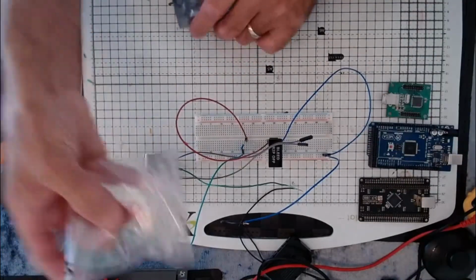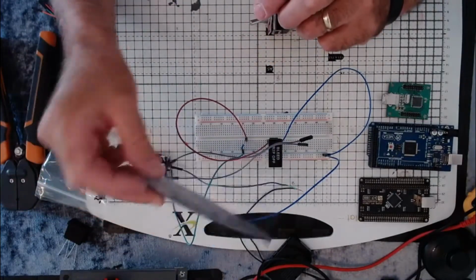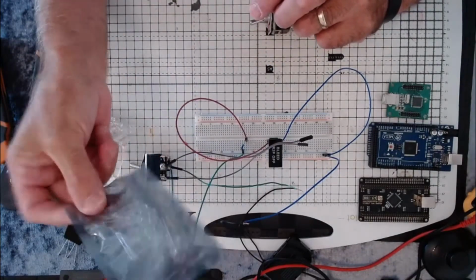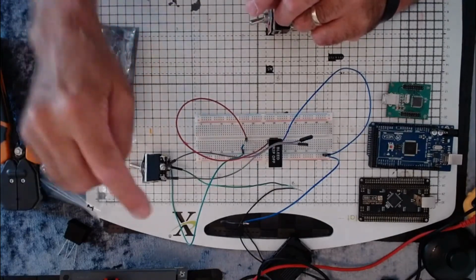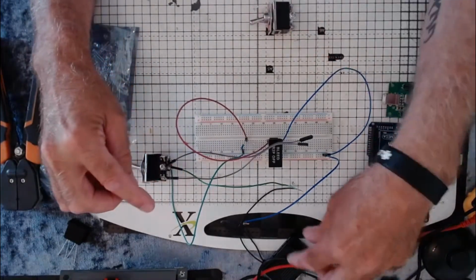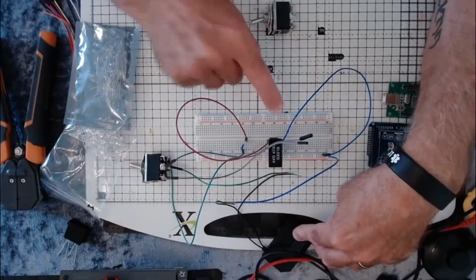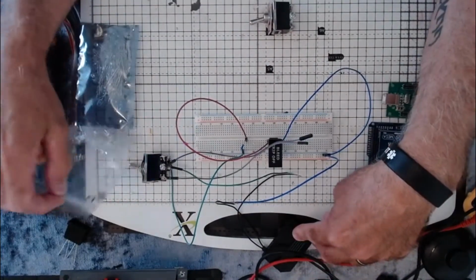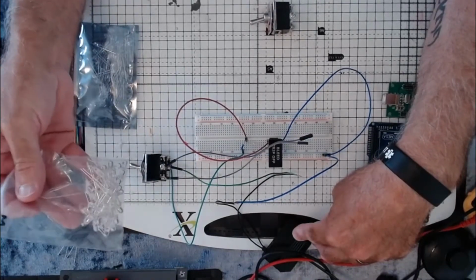It's a bag of 50 white LEDs, bag of 50 yellow LEDs for like fuel pumps, etc. that require yellow LEDs. Now, what we've got, because we've got a 12 volt supply coming in here, now the white LEDs can only take a maximum forward voltage of 3 volts.